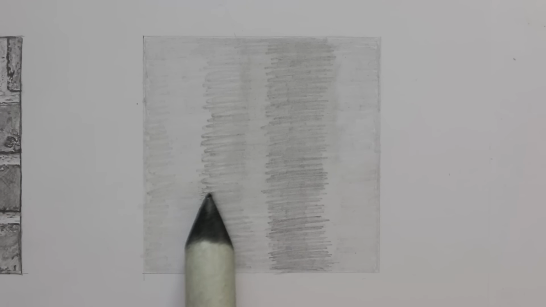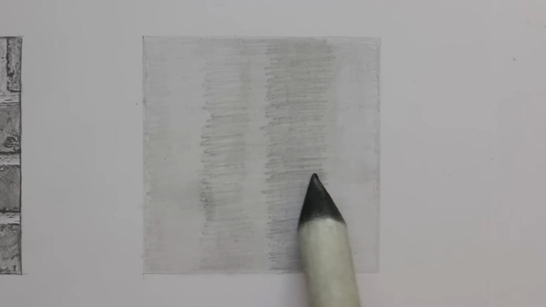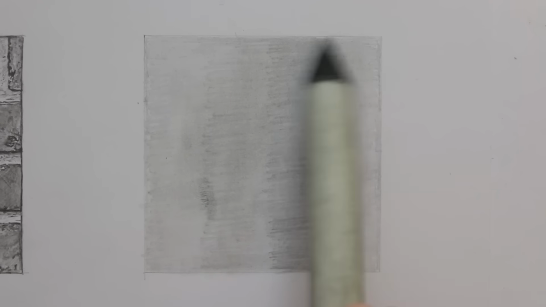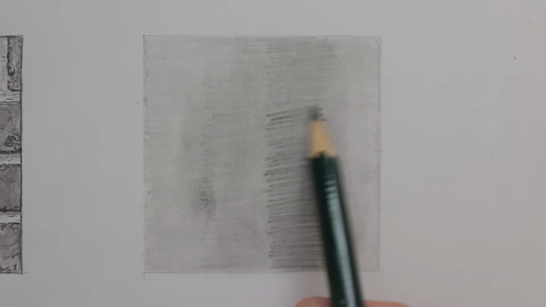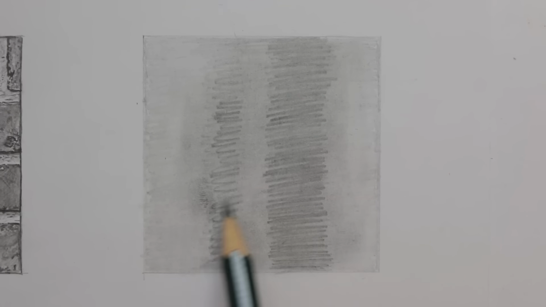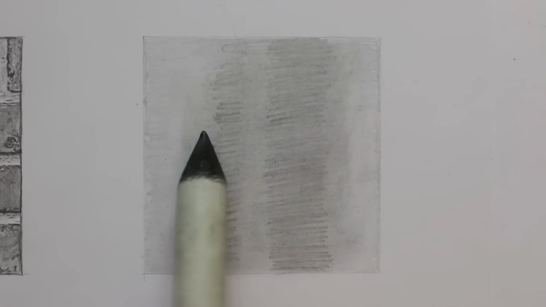Now we are going to do a bit of blending, so you can either use a blending stump or just use your finger, it doesn't really matter that much, but lightly blend these areas until it looks all smoothed out. Try and get that darker area of shade that we created to really blend and almost fade into the lighter area.